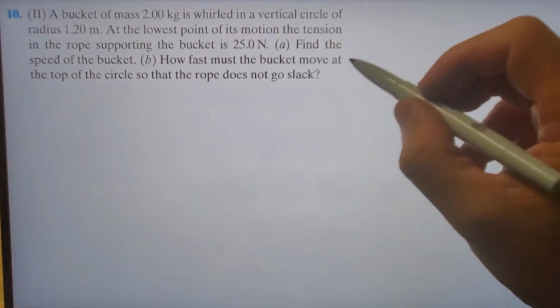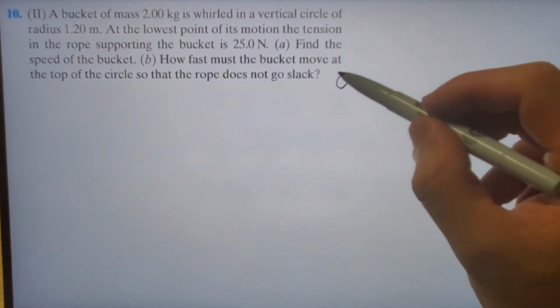This is chapter 5, problem number 10. The lucky number for this problem is 0. That's your lucky number.